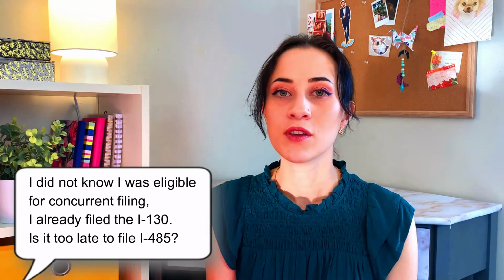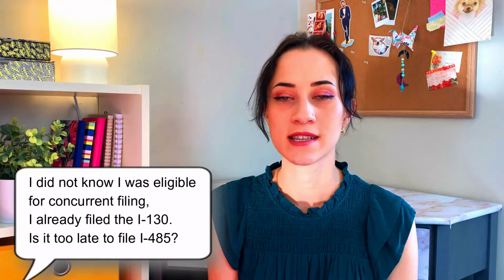But again, you should make sure that you are indeed eligible for concurrent filing. And if you are sending in your I-485 application separately, you must always include your I-130 receipt notice in it so that they know that you are filing concurrently.